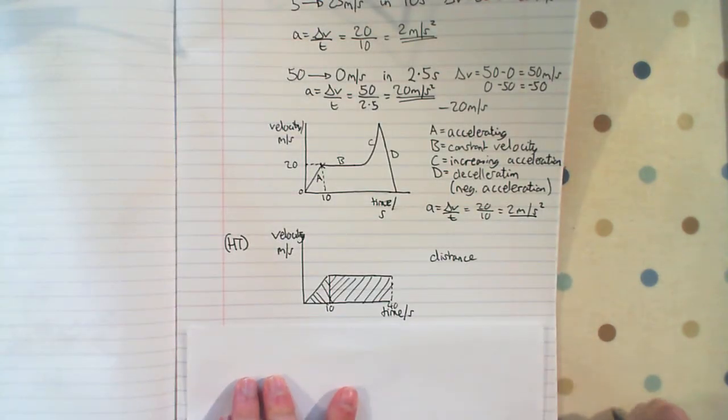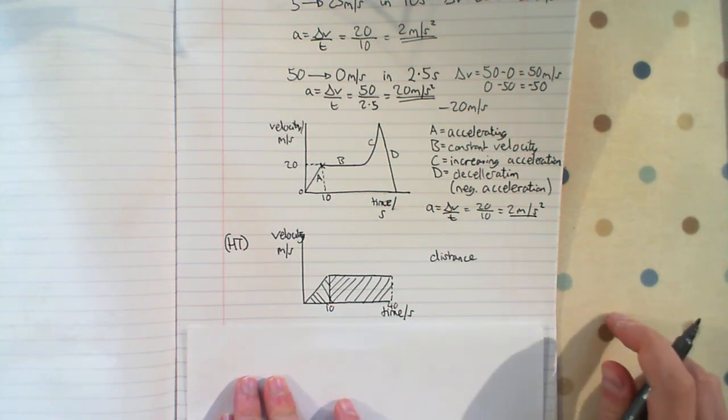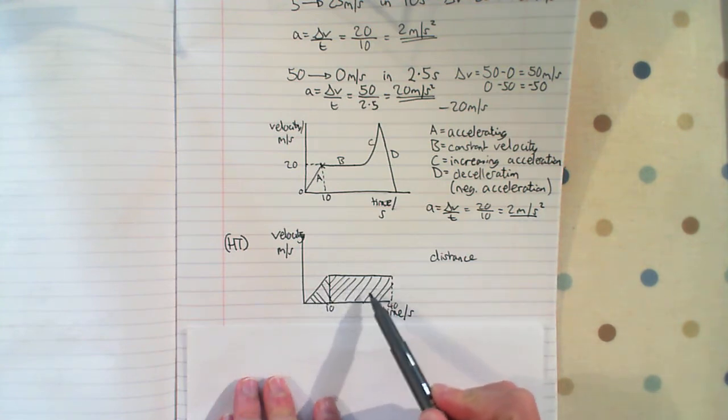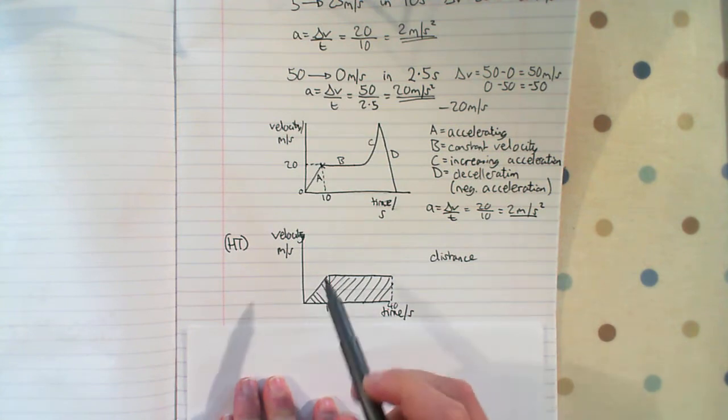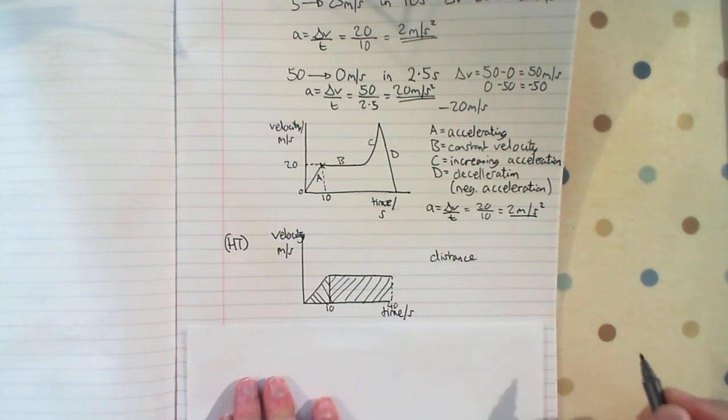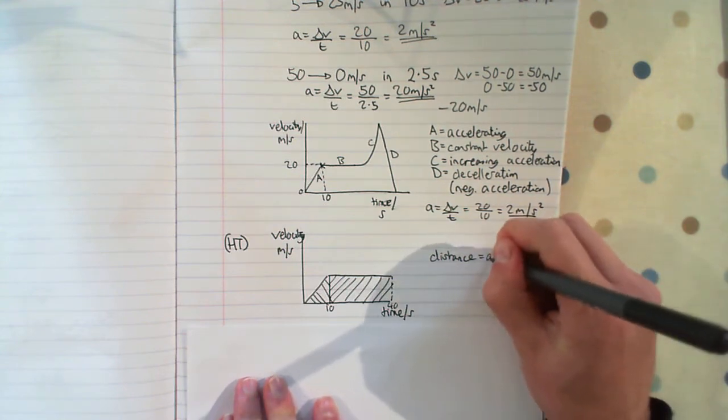This little bit is for higher tier students only. Foundation students stay with us because there's a little bit more for you. On velocity time graphs, we can calculate the distance travelled by getting the area under the graph. And you can see here I've broken it down into a triangle and a rectangle. So distance is the area under the graph.